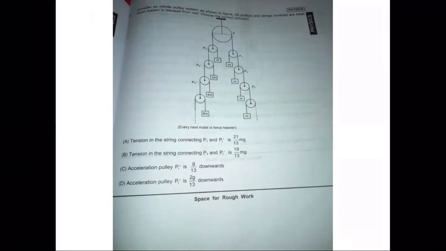Let me study the question very quickly. Consider an infinite pulley system as shown in the figure. All pulleys and strings involved are ideal. Given the system is released from rest, then choose the correct options.